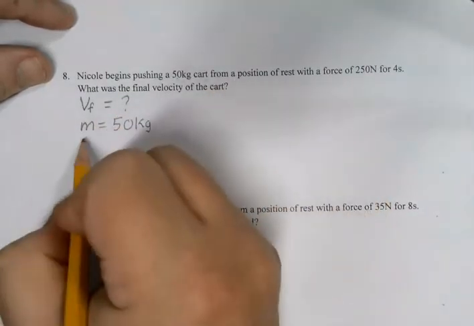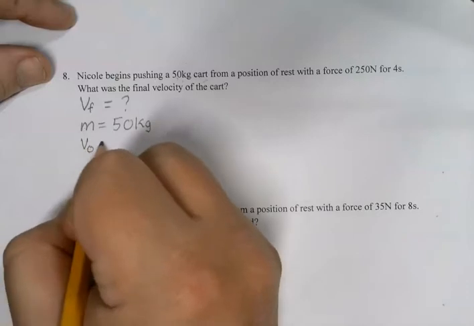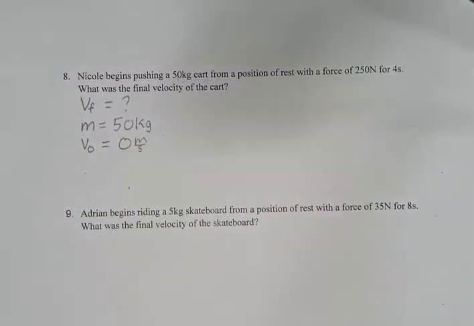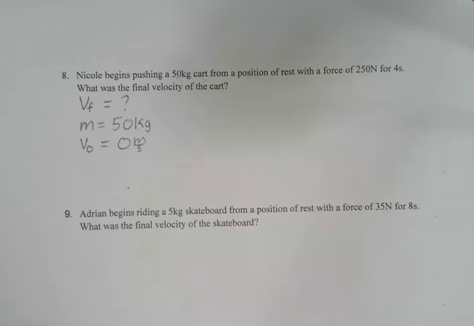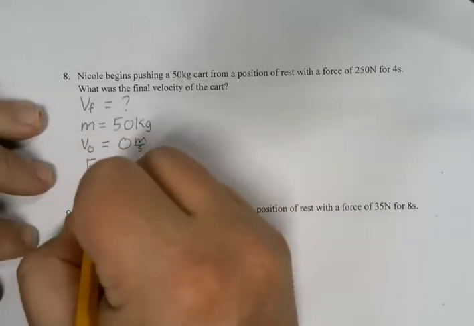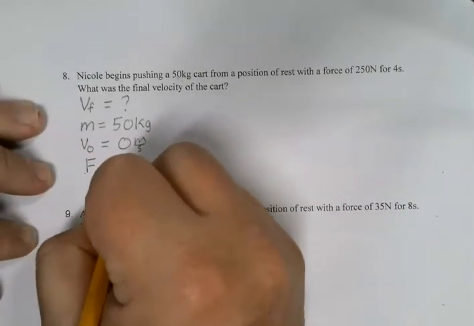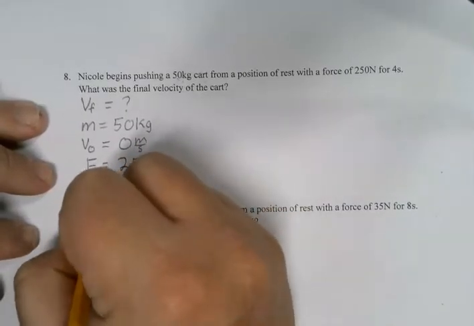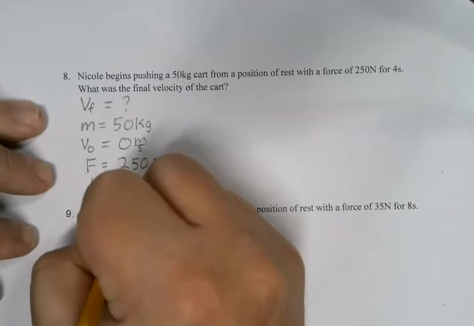From a position of rest, we've come to learn that that means that the initial velocity is 0 meters per second. When it's at rest, it's standing still, which means it has no velocity. And we have a force of 250 newtons, and we have a time of 4 seconds.